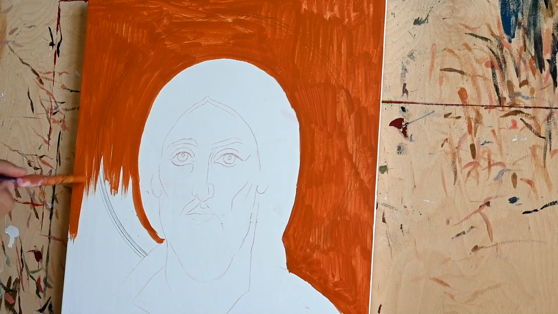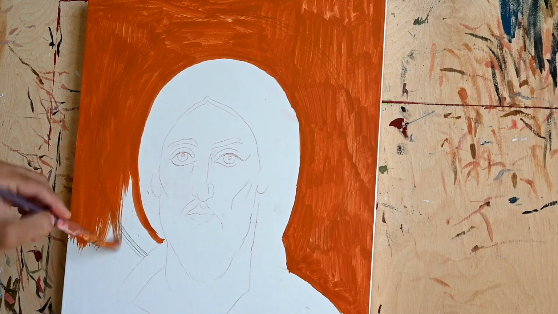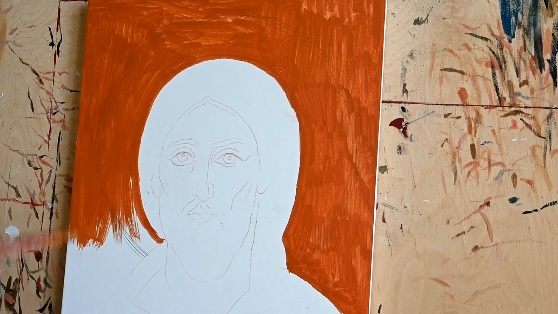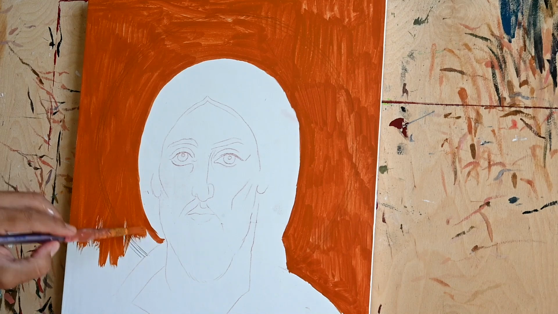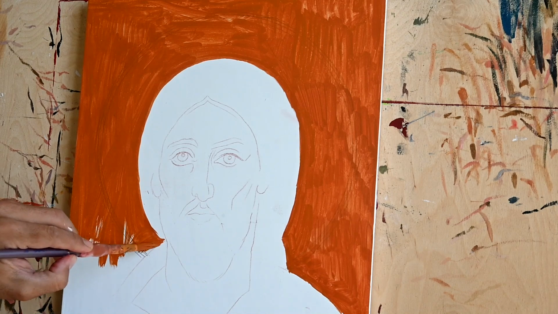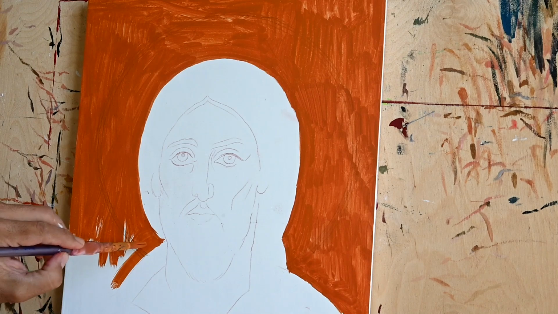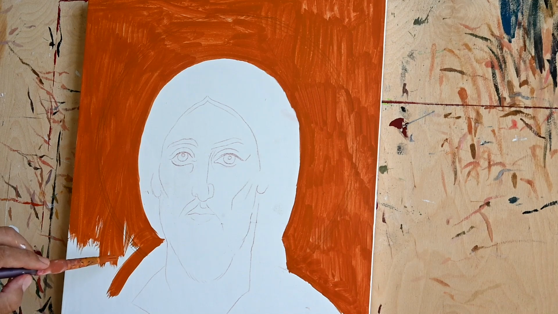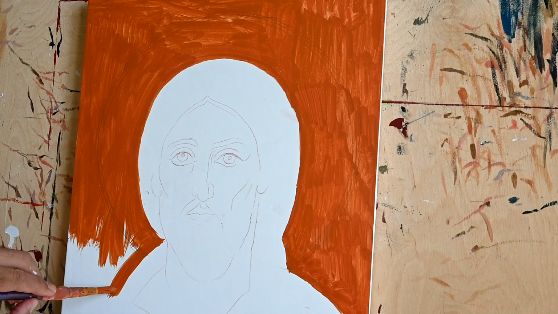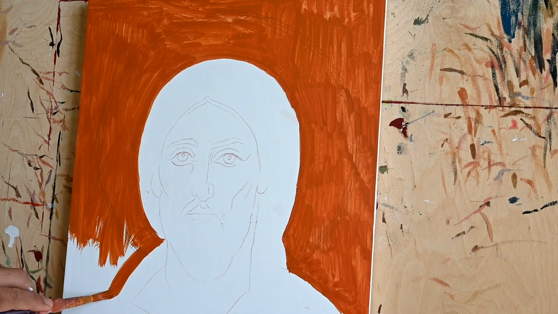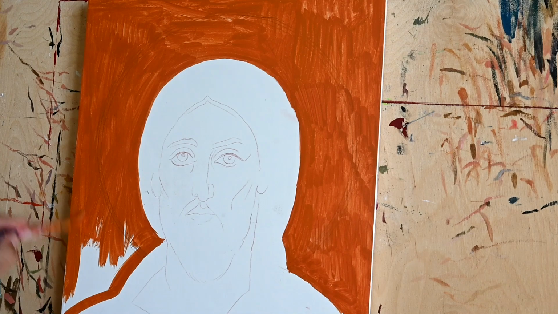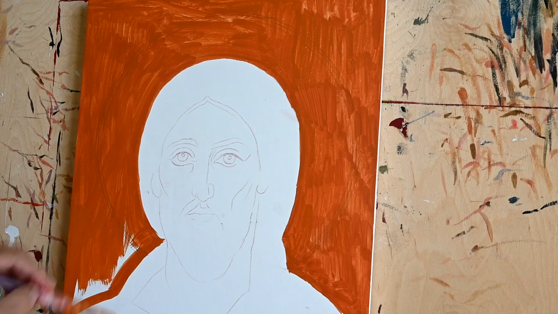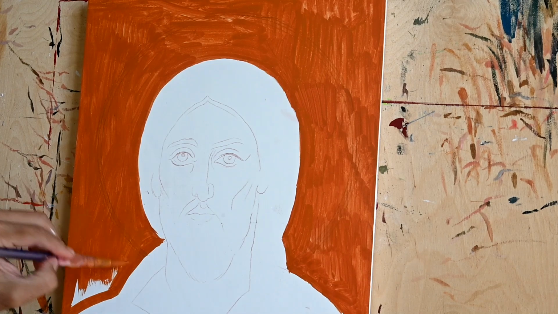So little by little and with a nice consistency of the color, I will paint this background here with the color. Now for the drawing, I printed the image, and with the use of the grid method that I have explained in some videos on YouTube, you will be able to create a drawing that is very accurate and very consistent with the original icon.